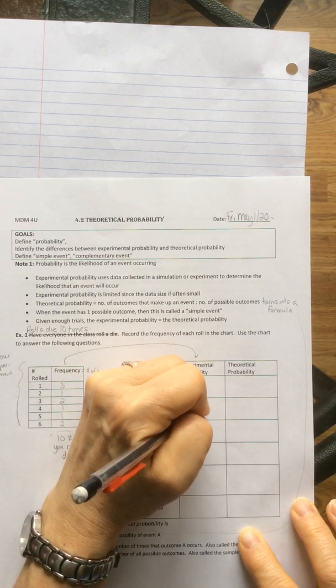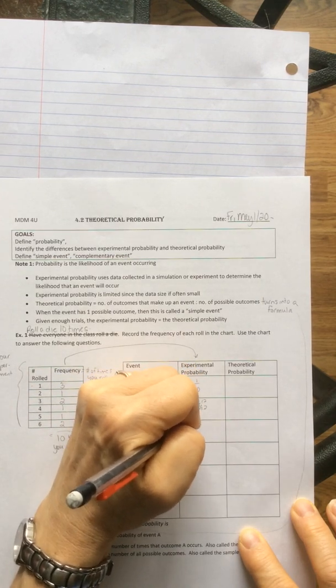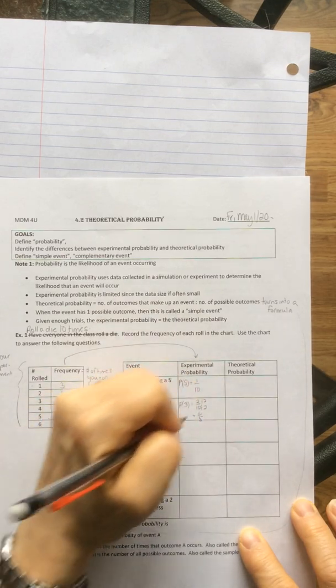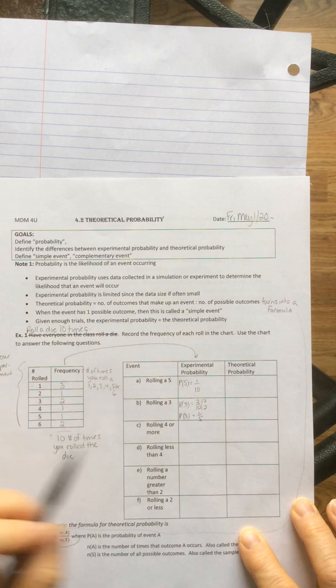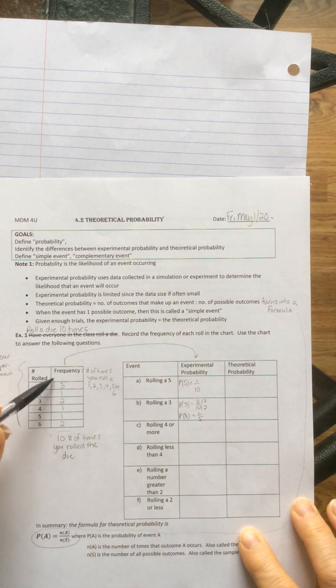We can reduce that to get 1 out of 5. So the probability of rolling a 3 in my experiment is 1 out of 5. Now, these numbers would change, right, depending on what you actually rolled, what your actual experiment gave you.